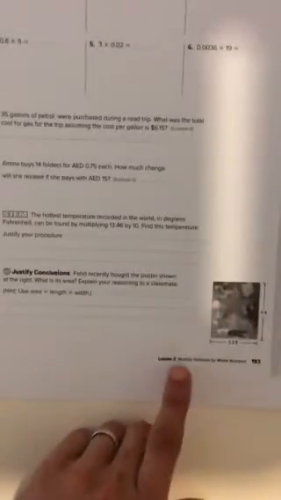Okay, so as I was saying in the last section, now we are on chapter 3, page 192. This is going to be lesson 3. What we're doing now is multiplying decimals, but no estimation this time. We're actually multiplying with the decimal.